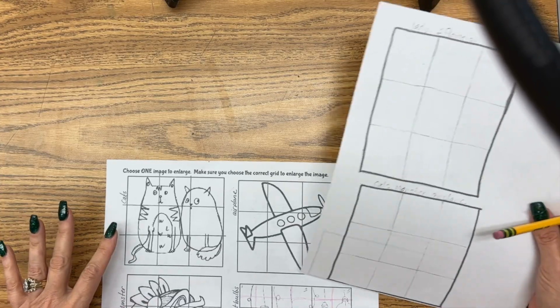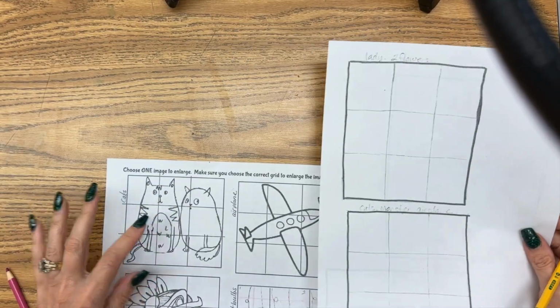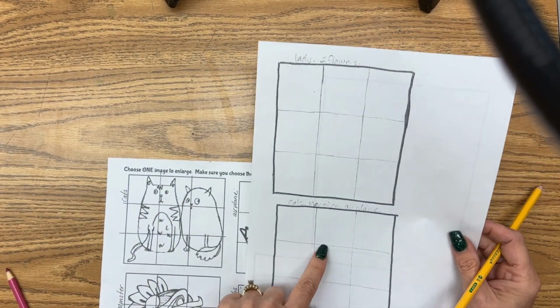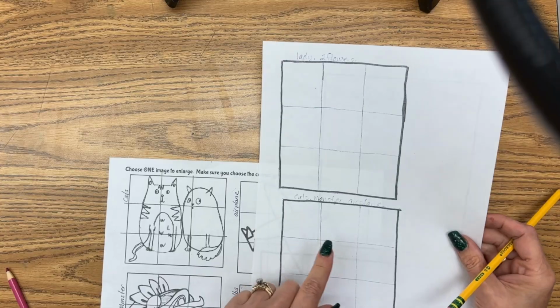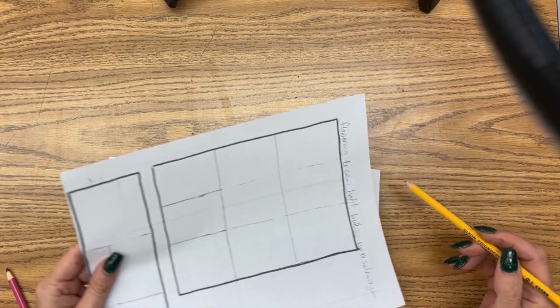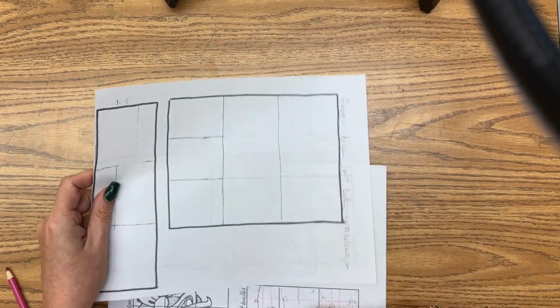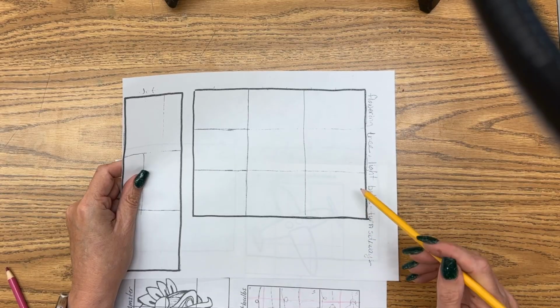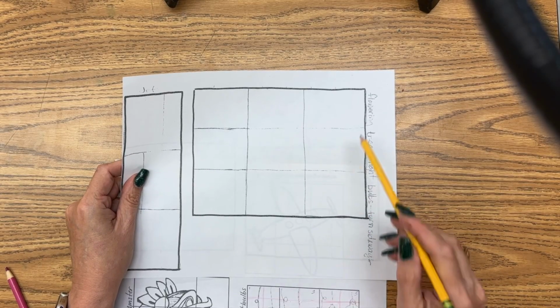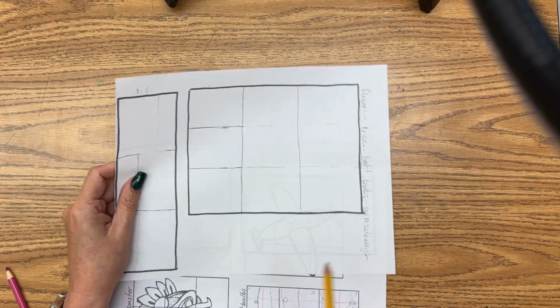Okay, so a specific box for each kind. So the cats, the airplane, and the monster will go in this box that I'm going to draw in. The light bulbs go on this page, but the light bulbs, you have to turn the paper sideways so that the proportion matches, or the long side is on the top and the short side is going up and down.